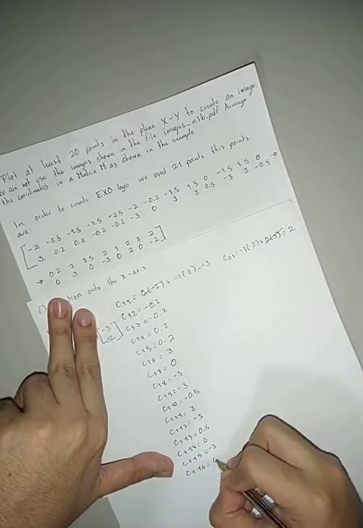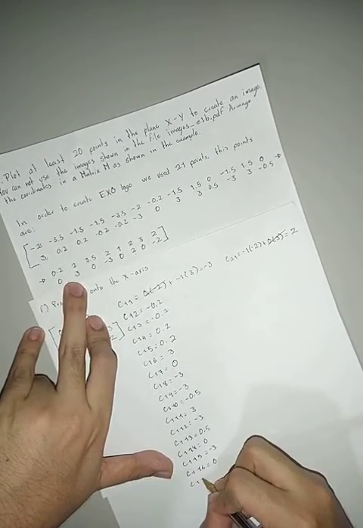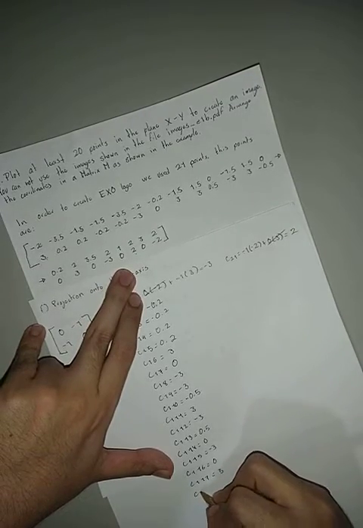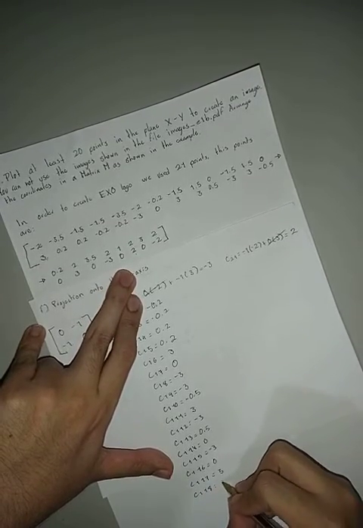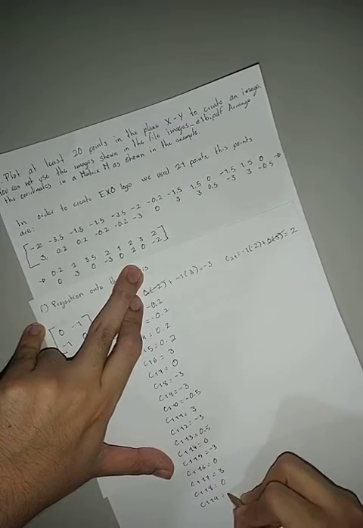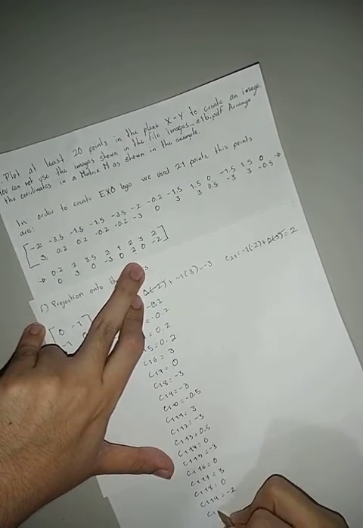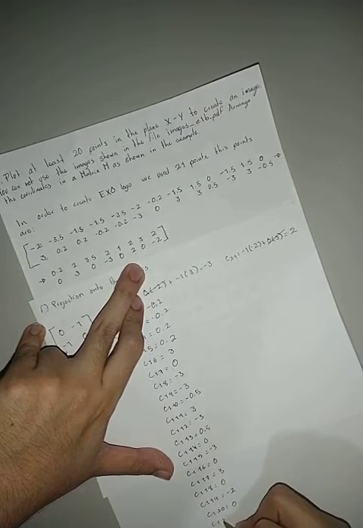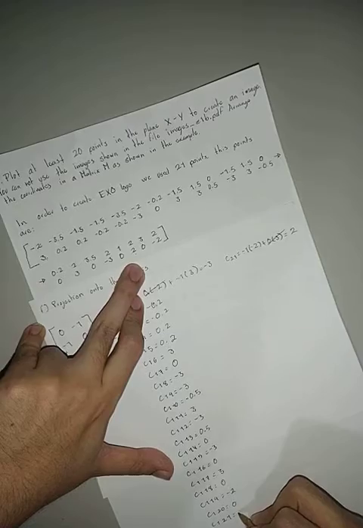C116 it will be 0. C117 it will be 3. C118 it will be 0. C119 it will be minus 2. C120 it will be 0. And C121 it will be 2.